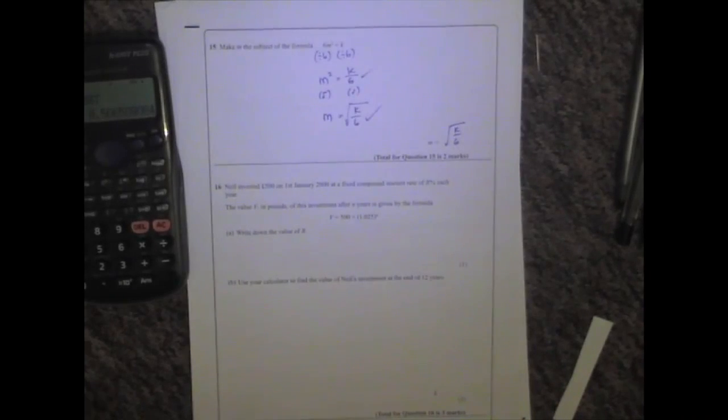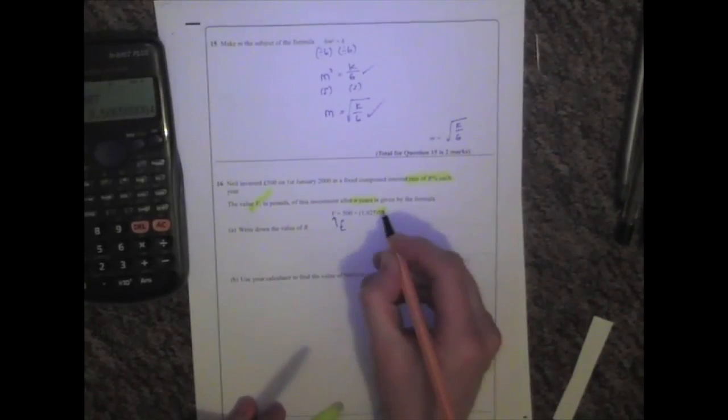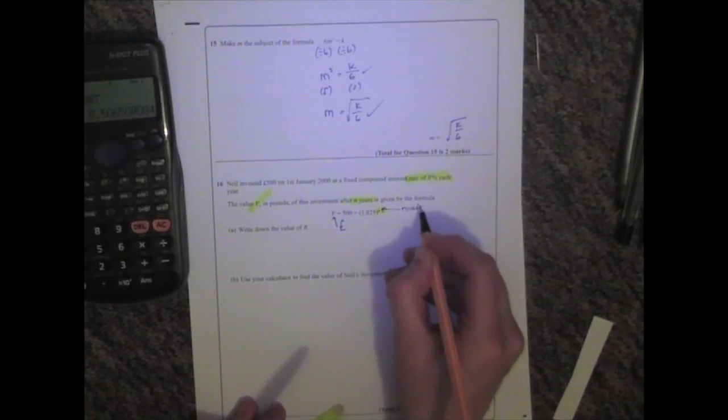I've got a question on compound interest. Investing £500 on the 1st of January 2000 at a fixed compound interest rate of R. So my rate is R% each year. The value in pounds of the investment after n years is given by this formula. So we're told here that V is the amount of money and that n is the number of years.